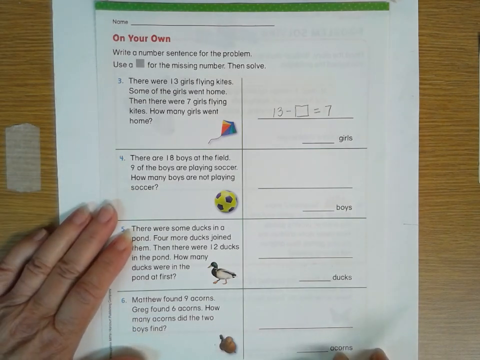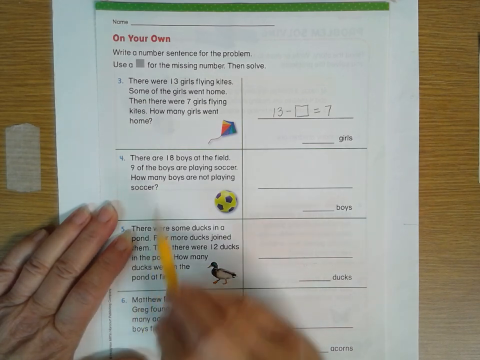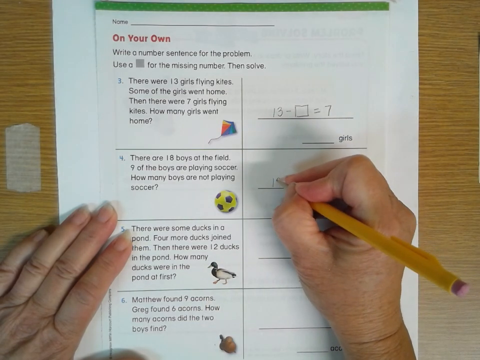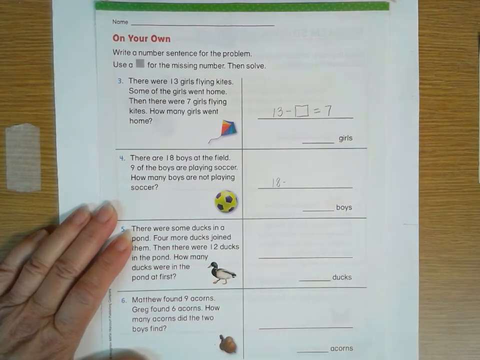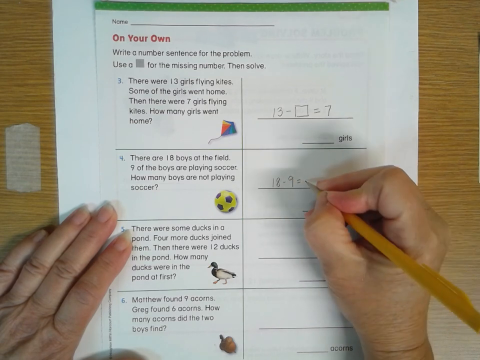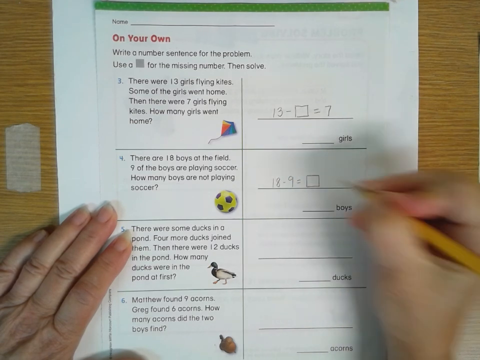There are 18 boys at the field. 9 of the boys are playing soccer. How many boys are not playing soccer? So we know the total, there are only 18 boys. And 9 of the boys are playing soccer. So how many are not playing soccer? So if we take away the soccer players, then we can find out how many are not playing soccer.